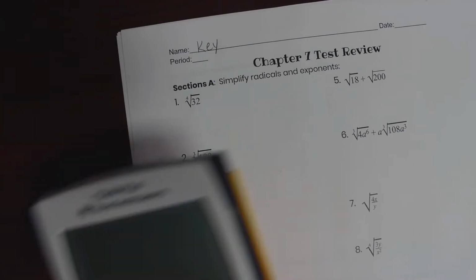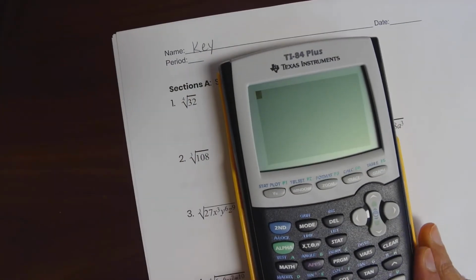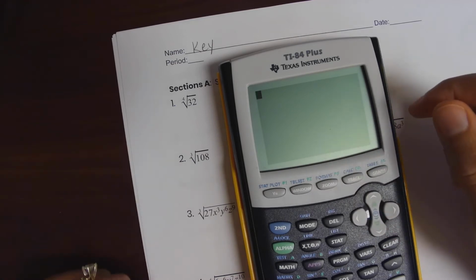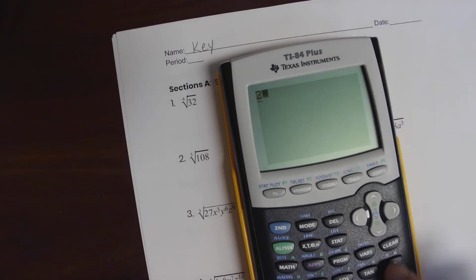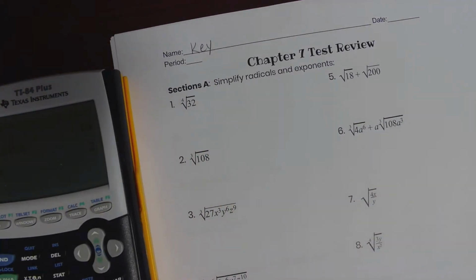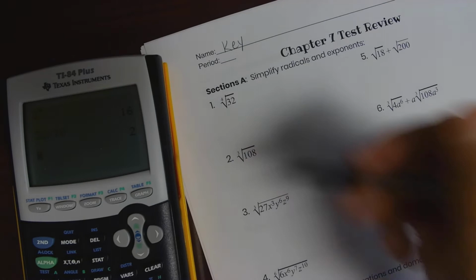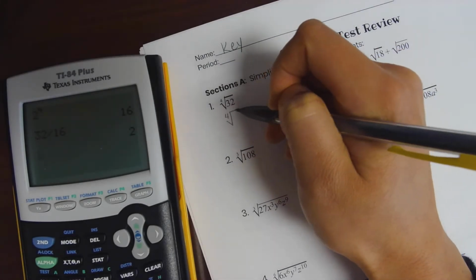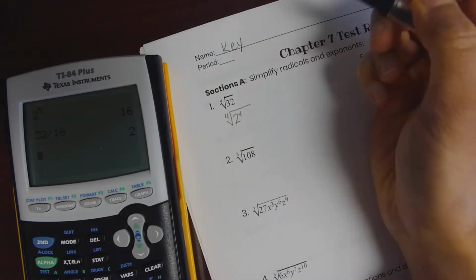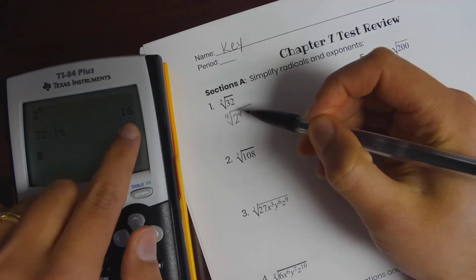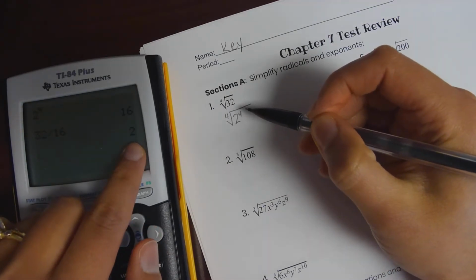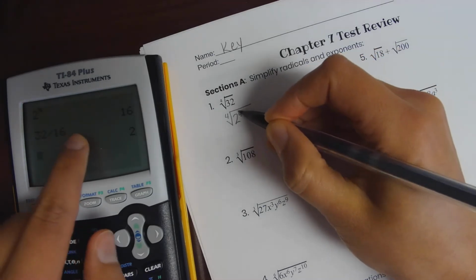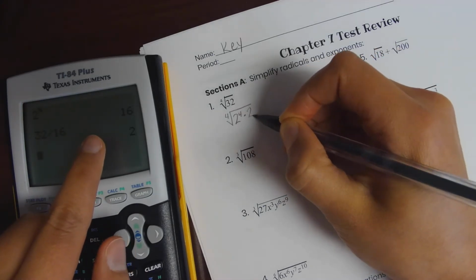So I just got my calculator out, and you usually use those half sheets of paper, so we're going to try going without that. So this is 2 to the 4th. So 2 to the 4th is 16. Does 16 go into 32? Yes, it goes into it twice. So what I'm going to do is write the fourth root of 2 to the 4th, and 2 to the 4th is equal to 16. And 16 times 2 will give me 32. So this 2 to the 4th is 16 times 2.